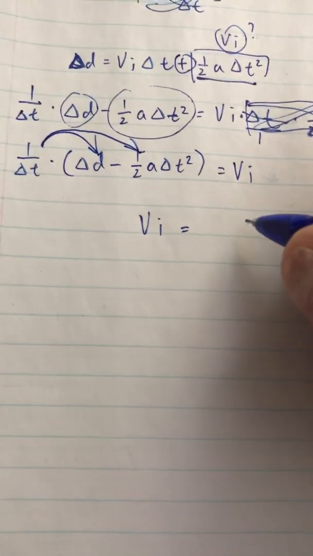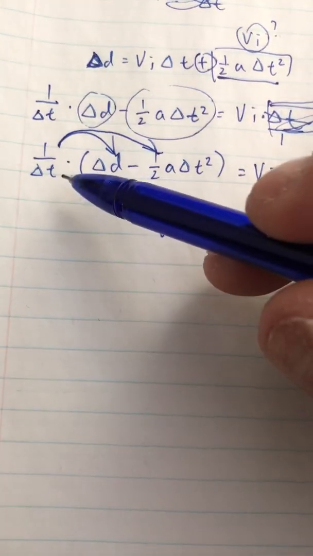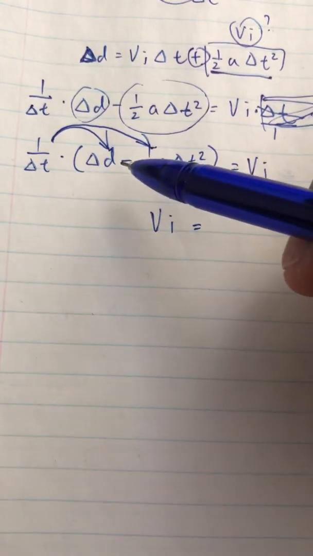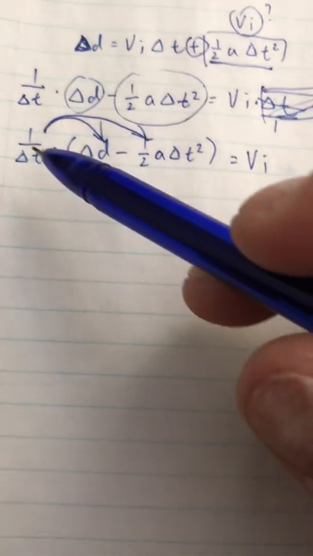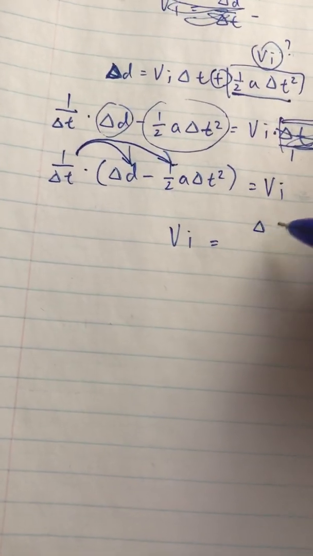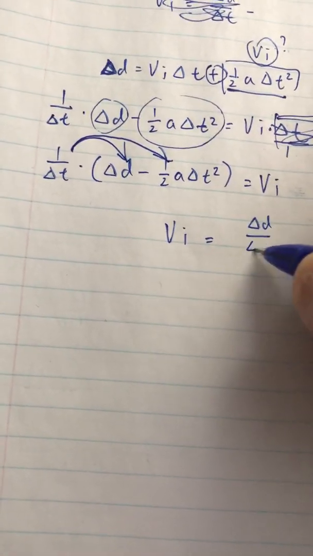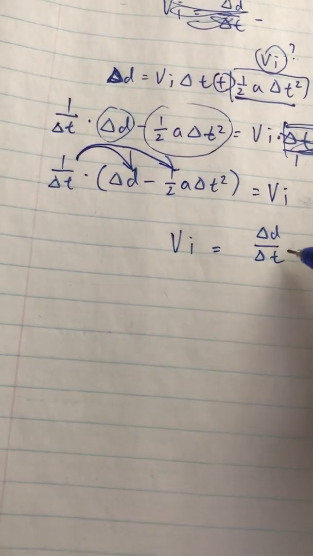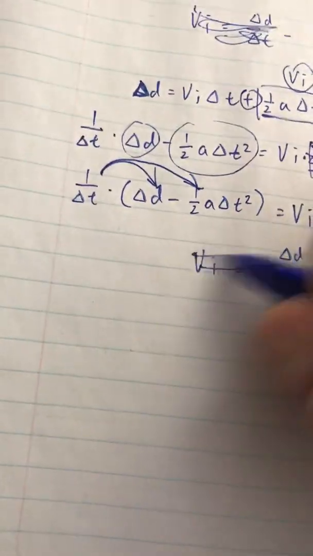So simply 1 over delta T times delta D equals delta D over delta T. And this is the result. Actually, let's do one more step.